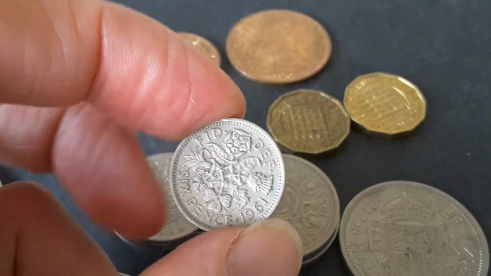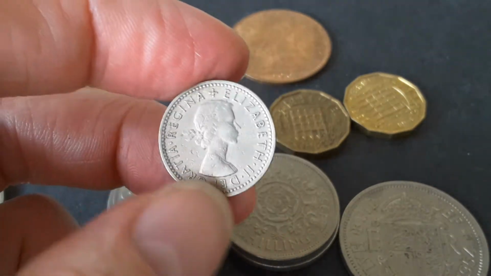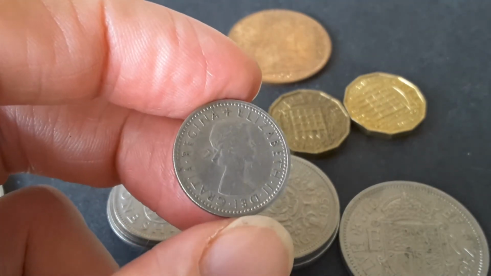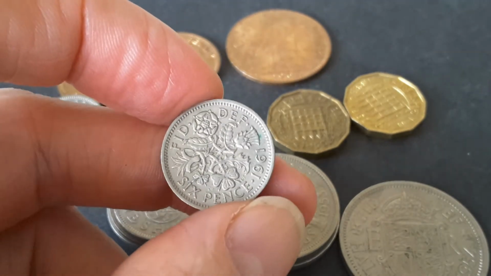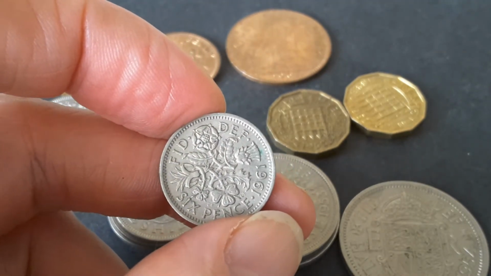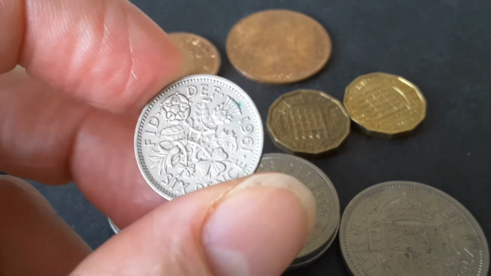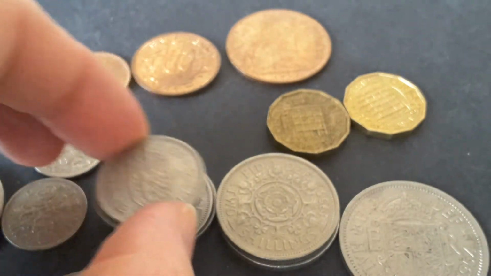So here is a 1961. As you can see, it's actually quite well circulated. And this one has a mintage of about 115 million. So even more were minted in this one. 1967 had 240 million. So, as I said, only worth collecting as an investment if it's highly uncirculated.